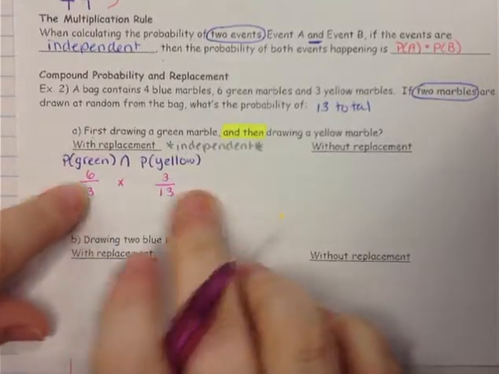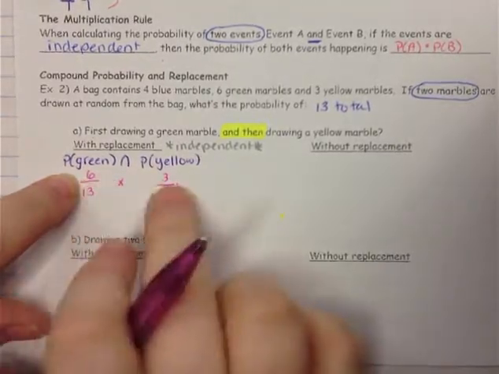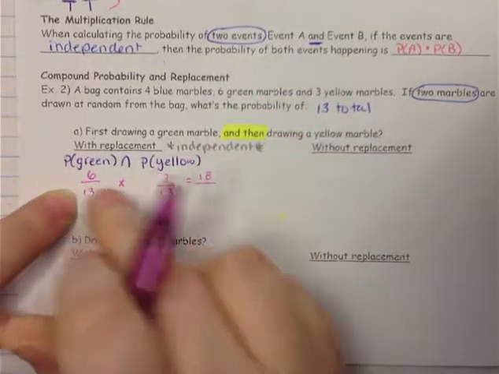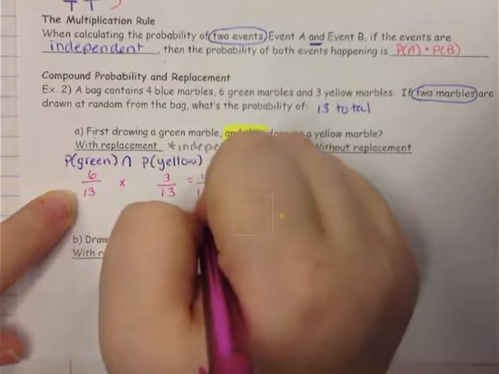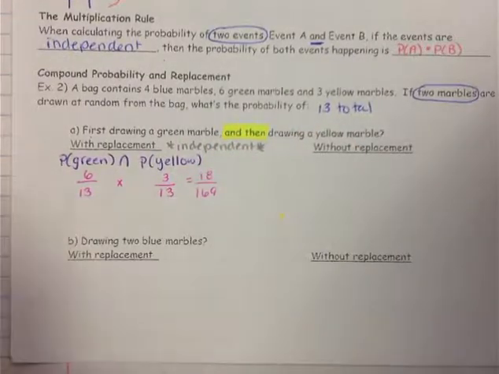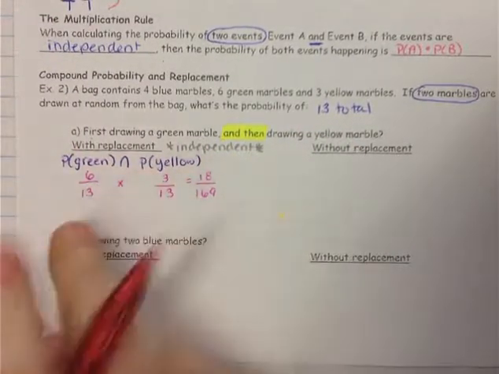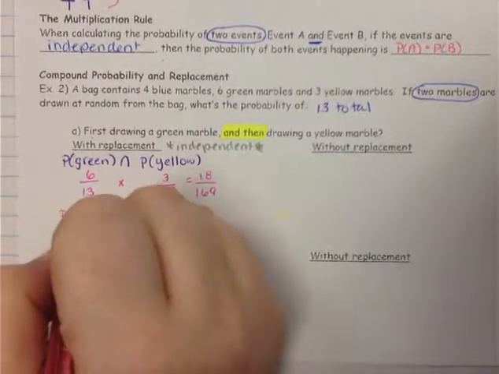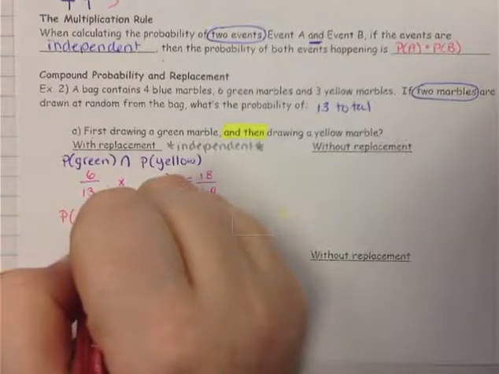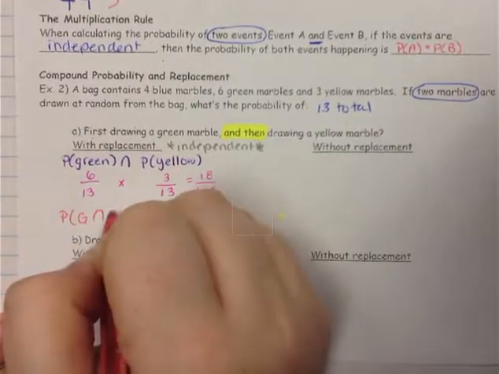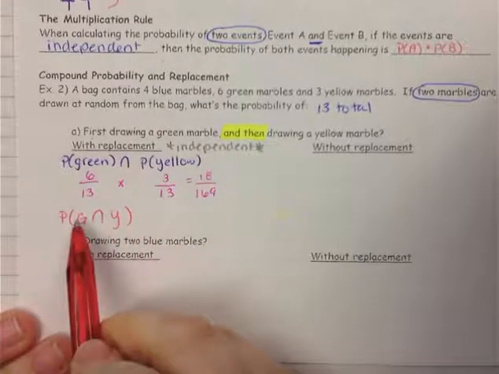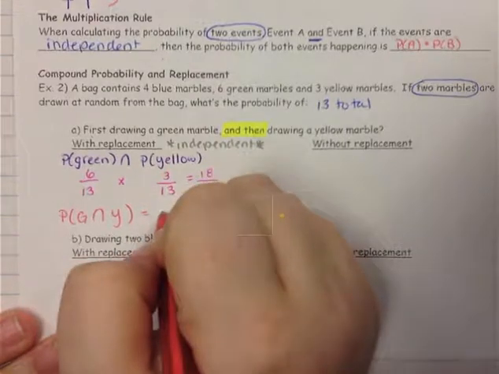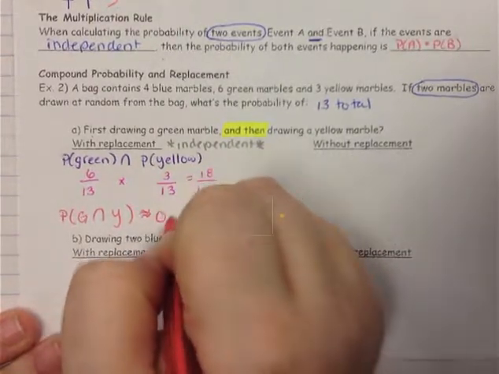Now we just multiply. Multiplication goes straight across. So 6 times 3 is 18 over 13 times 13 is 169. If we plug that into our calculator, I'm going to write out another way of writing the notation. P of G for green, intersect Y for yellow. This is the probability of green and yellow, which is approximately 0.107.